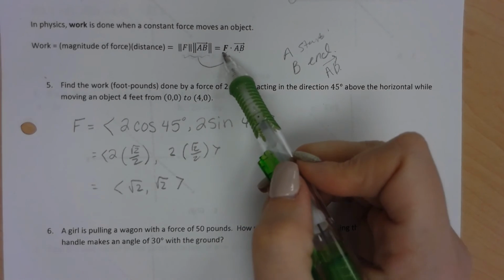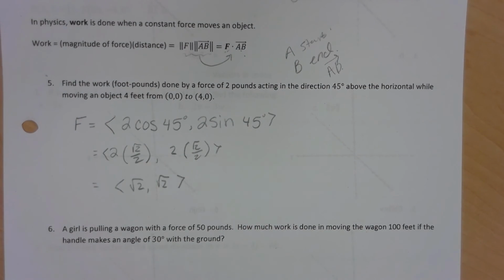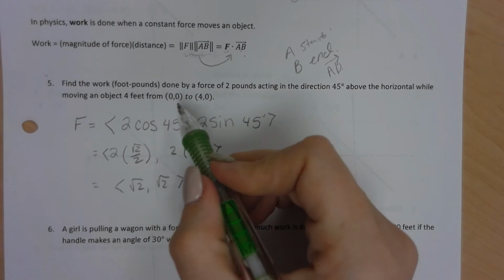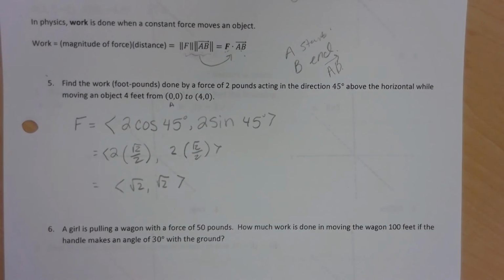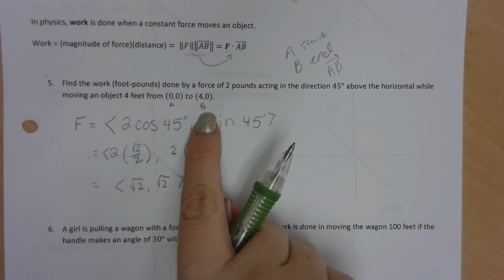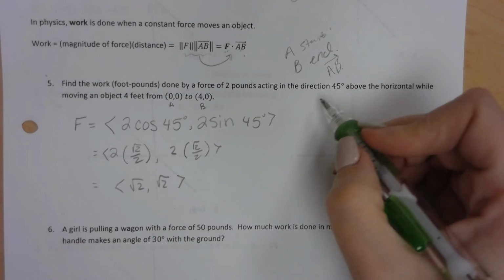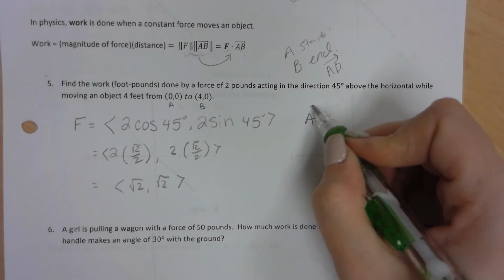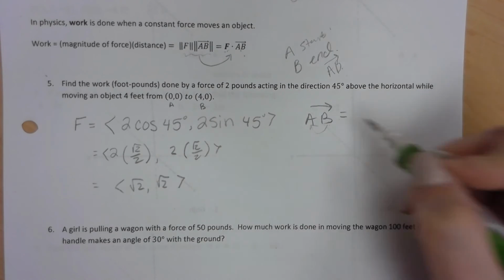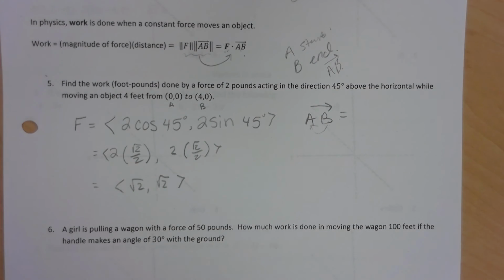So we found this vector, now we need to find our vector AB. It's saying that we're moving the object horizontally 4 feet from the start of 0, 0 to an end of 4, 0. So we're moving the object from A to B. So if I know A is 0, 0 and B is 4, 0, and I want to find vector AB, remember to find vector AB, we would do tail minus head.